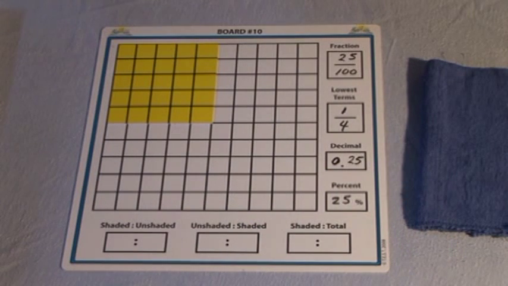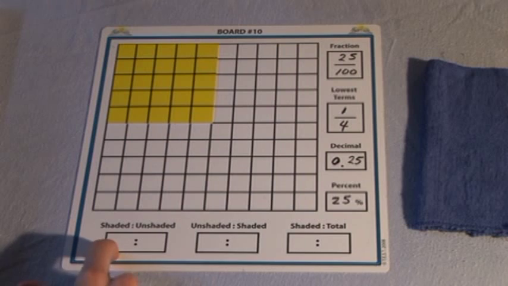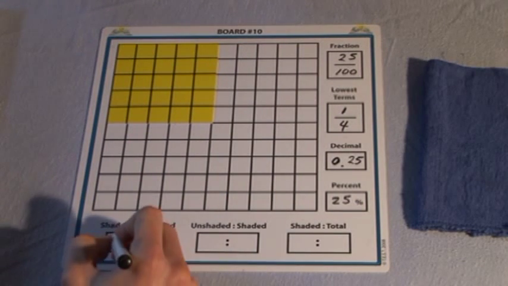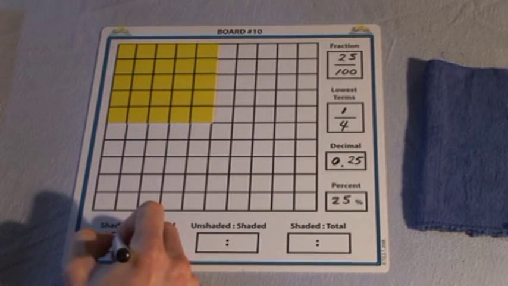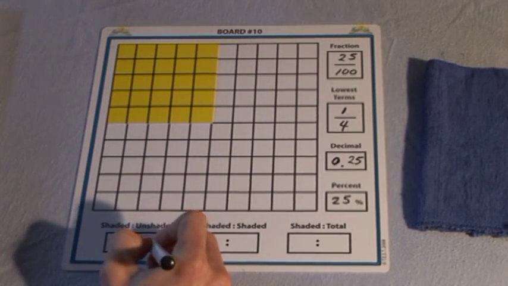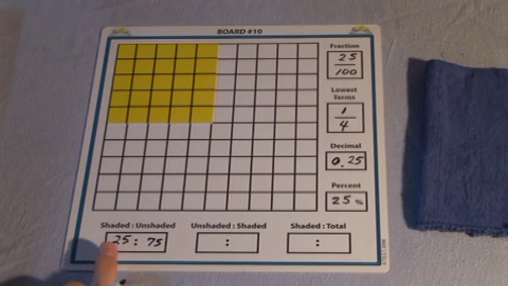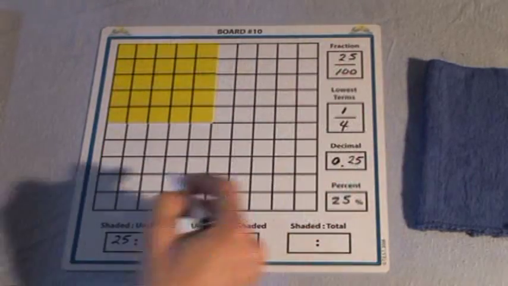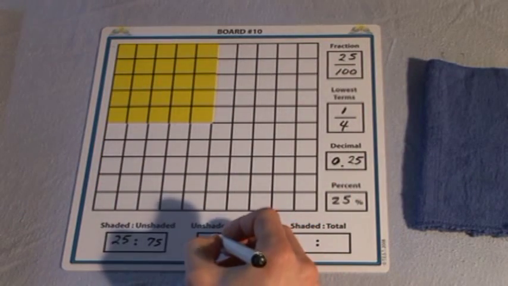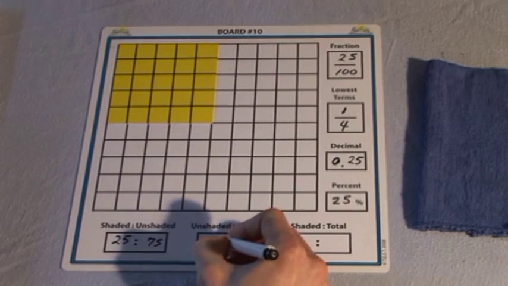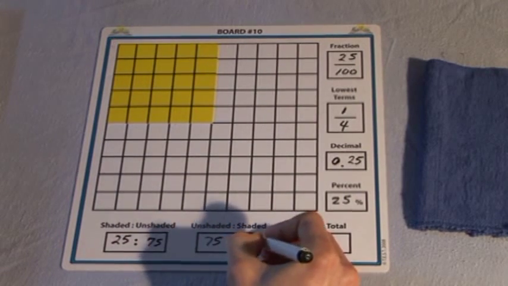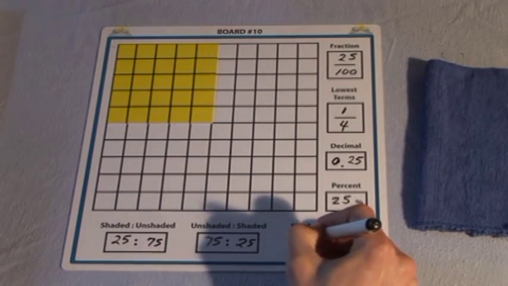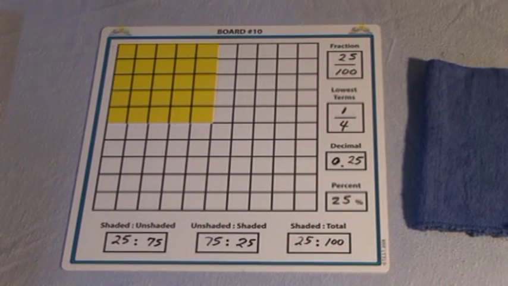And if we look down in the very bottom, we can see that we have to fill in these ratios, and the total shaded squares is 25, and the total unshaded is 75. Be careful that they do not put in 25 to 100, because in this case the unshaded are the white squares. Then we can move to unshaded to shaded, which just reverses the ratio, 75 to 25, and shaded to total is 25 to 100 total squares.